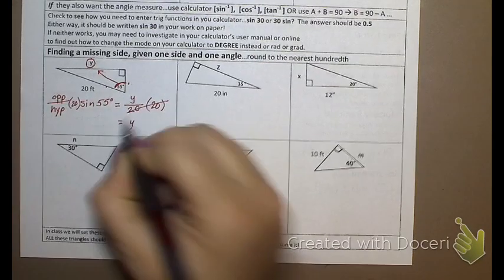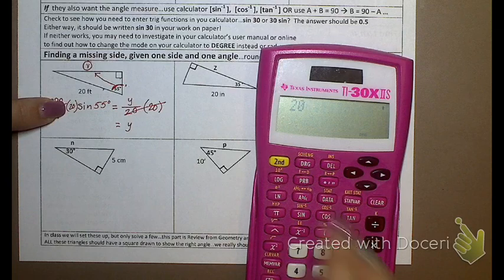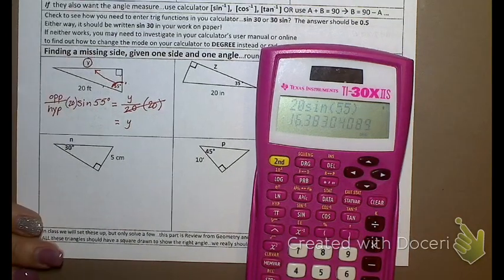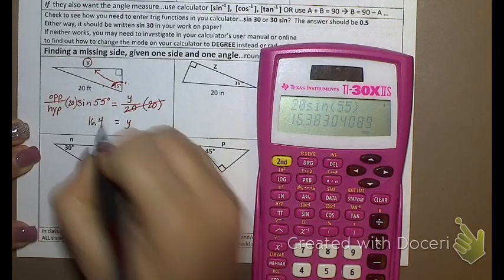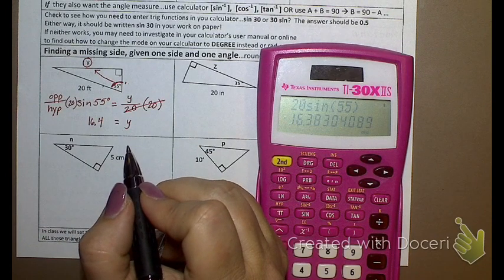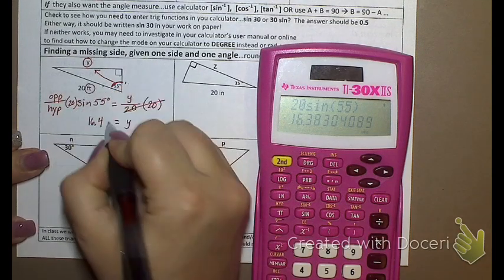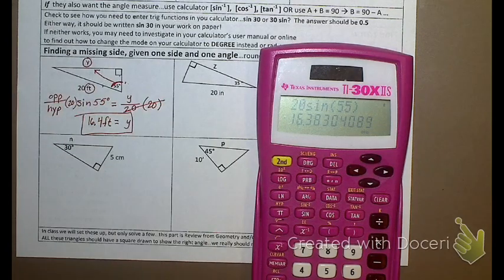That leaves me with, now I'm going to go straight to my calculator. Do I have to use the inverse sine thing, the -1? No, because I know what the angle is. So I just do 20 sine 55, and I get 16.38, which rounds off to 16.4, and I need to give it some kind of a label. Is it degrees? What is it? Feet. Right? Because that's the unit they're using, and I'm talking about a side length. Does that make sense? Okay.